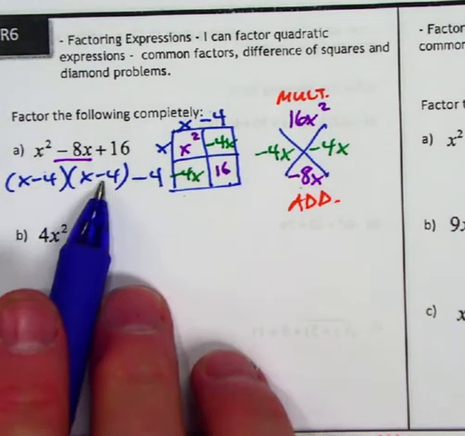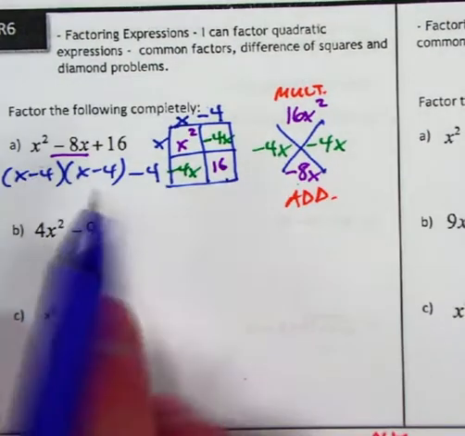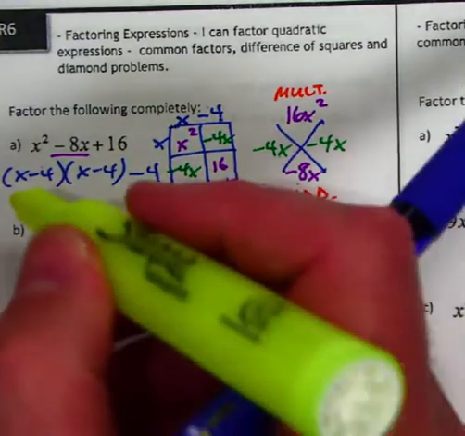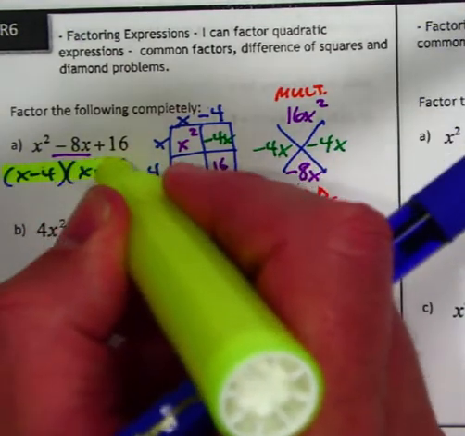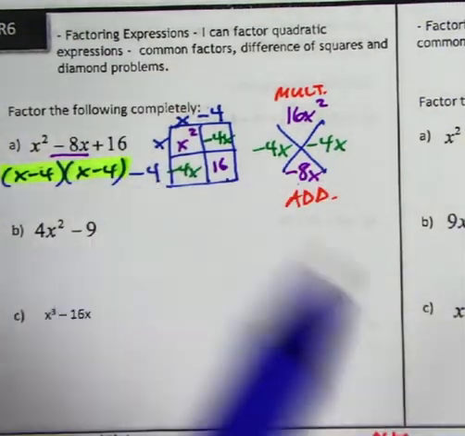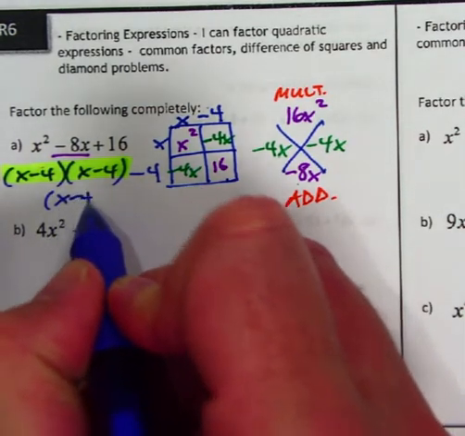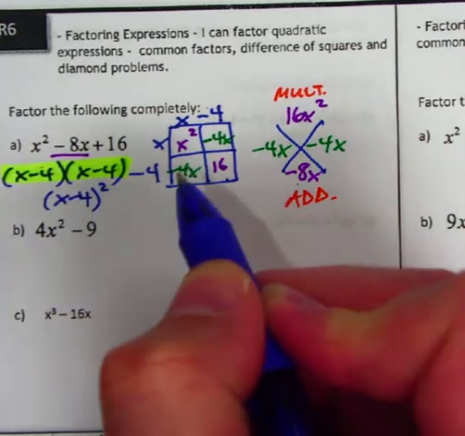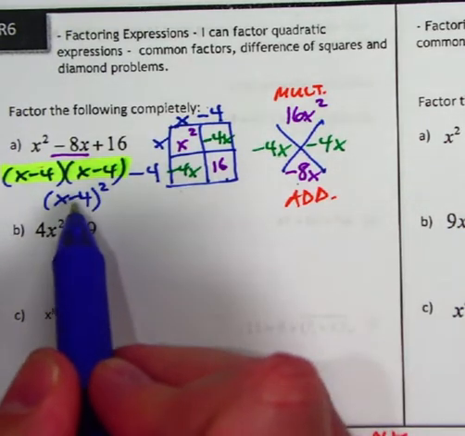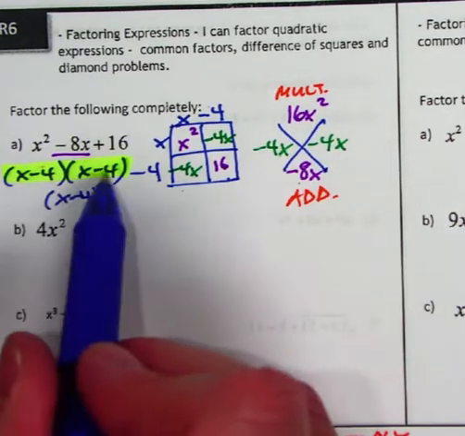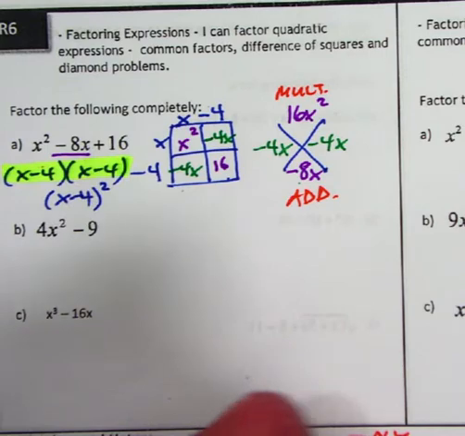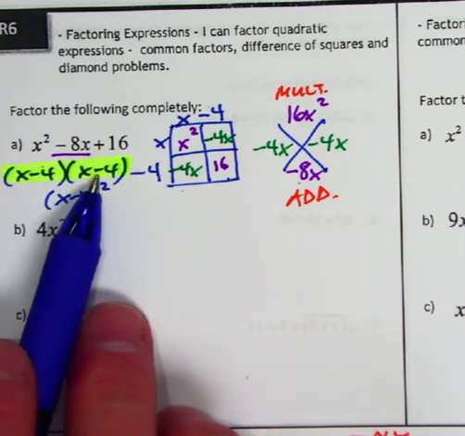Now that's a pretty reasonable answer, and that would be fine to put. The only thing is that we in the math world know that if we repeat something through multiplication, we usually write that as an exponential. So we'd go x minus 4 squared like that would be the best final answer, but I tell you what, that shows the factors, so I'm okay with that as well. Most of your answers are going to look like this.